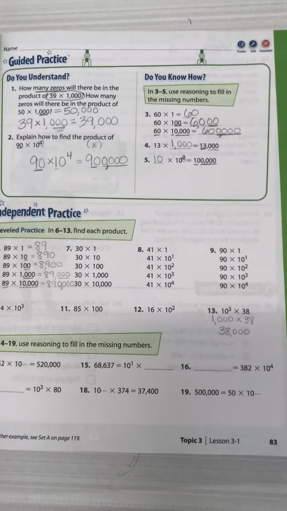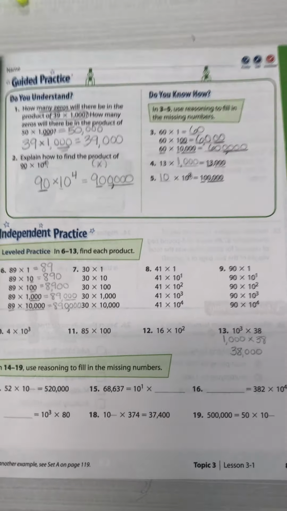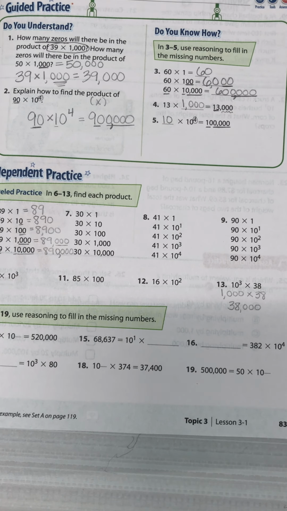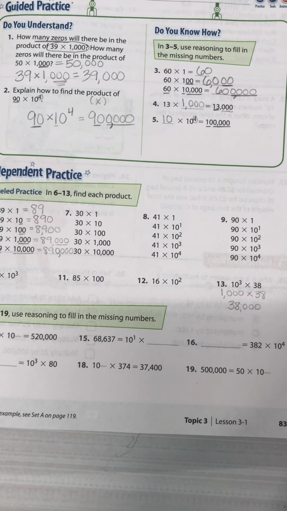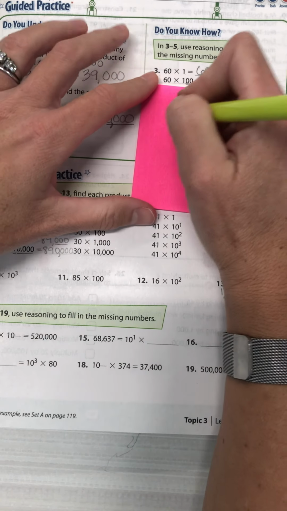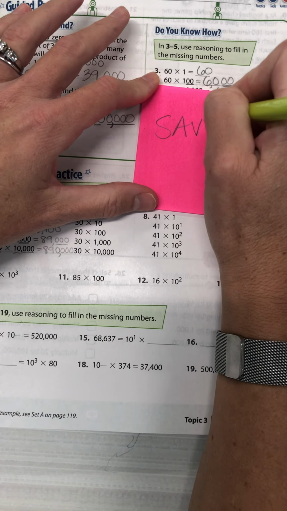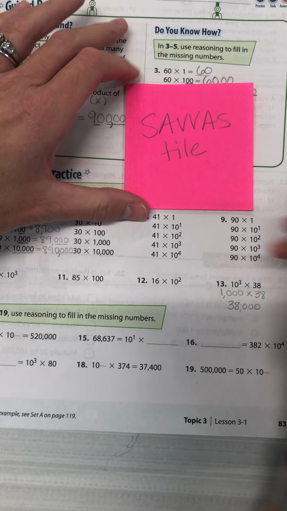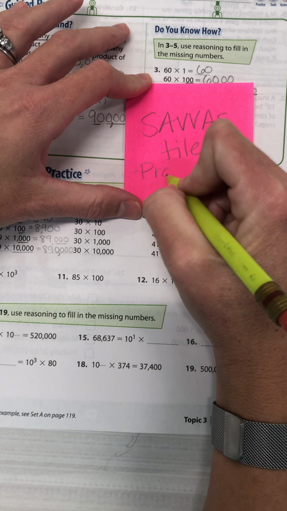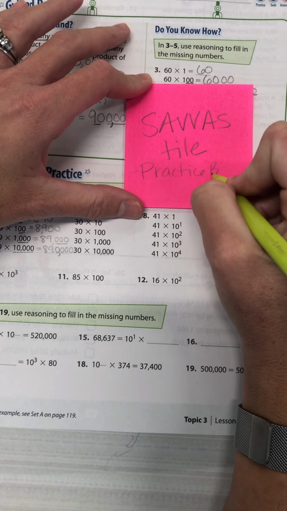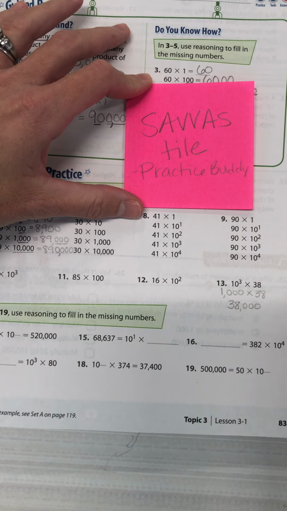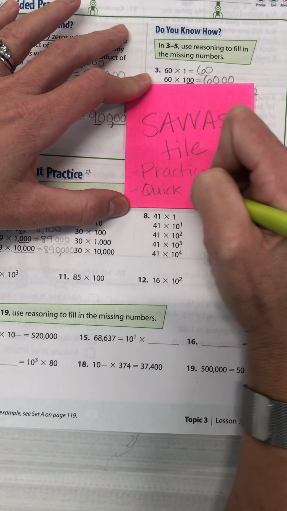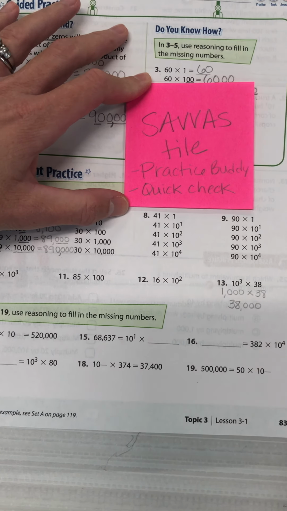Now, each math lesson, I should say, let's remember you are going into your SAVVAS tile, and you are going to work on Practice Buddy for your lesson that's assigned. All of this is typed up for you in this assignment. You're going to do the quick check for the lesson that's assigned.